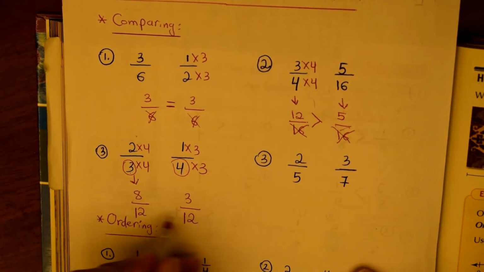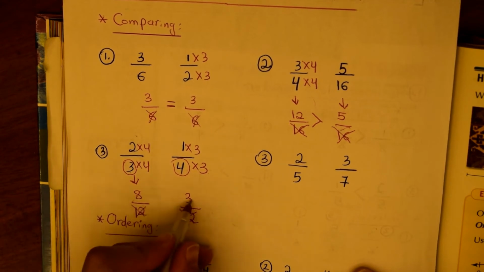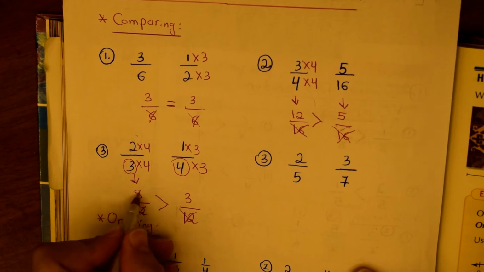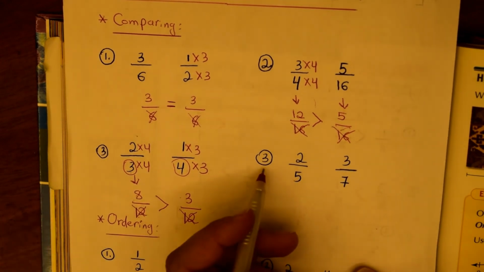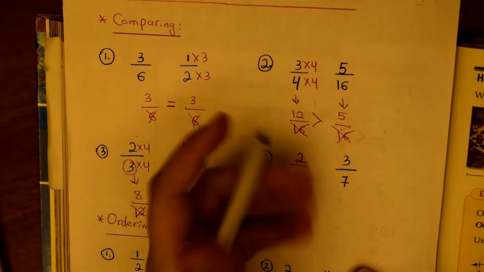Now I have common denominators. I will cross the numbers down. Which number is greater, 8 or 3? 8. Then 8 over 12 is greater than 3 over 12. Now for number 4, this is example number 4.